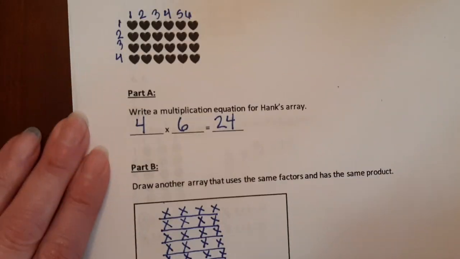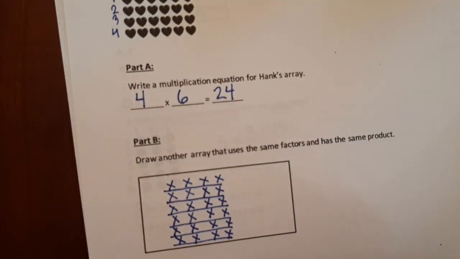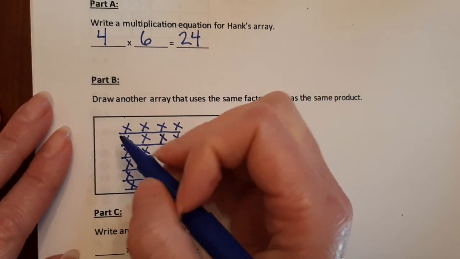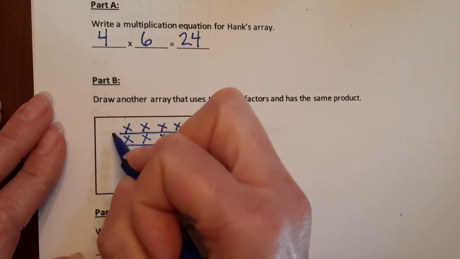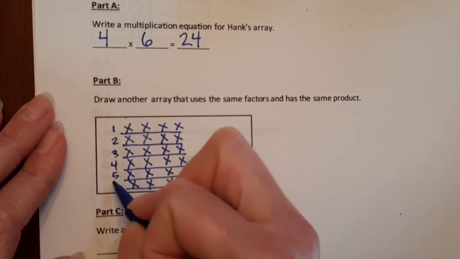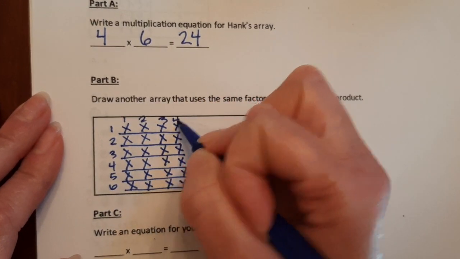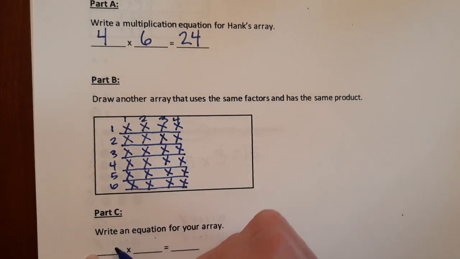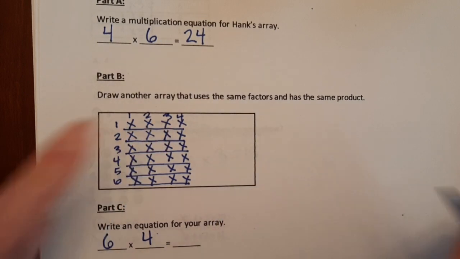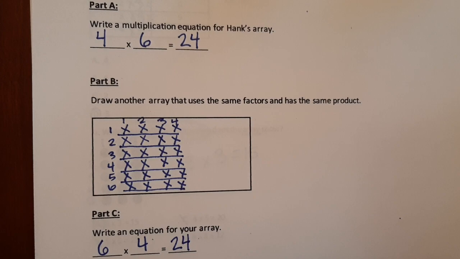Now, do you see how they are different? This one is going across and this one is going up and down. That also indicates to me that it is correct. But just to make sure, I am again going to follow my steps and number my rows just to make sure. And then I'm going to number my columns so that now I can write this equation where I have 6 rows and 4 columns, which provides me with the same answer.